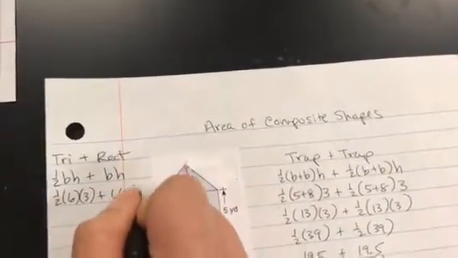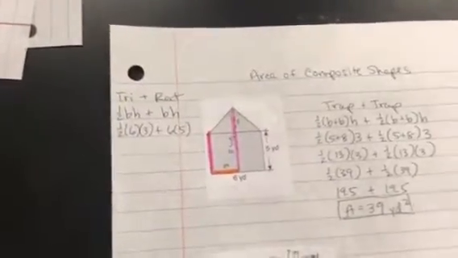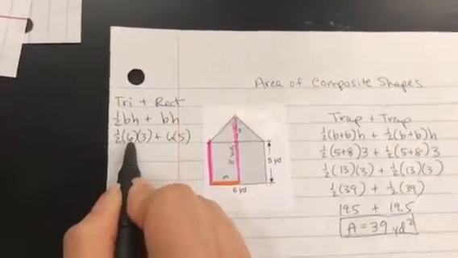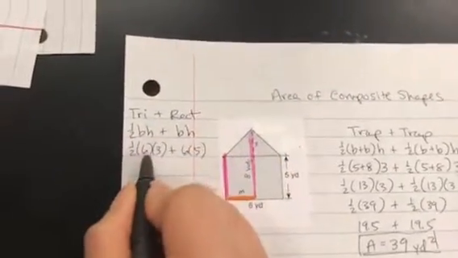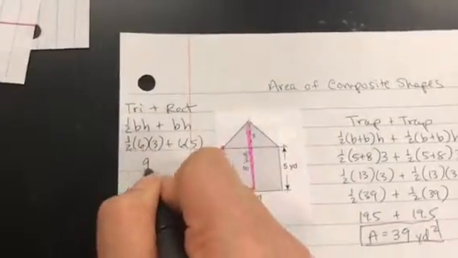So 6 times 5. So I've plugged everything in. Now I can start solving. Okay, I can do half of 6 and then times 3. Half of 6 is 3 and then times 3 is 9. Or I can do 6 times 3, which is 18, and take half, which is still 9. So this would be 9.